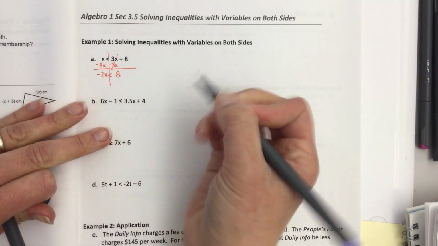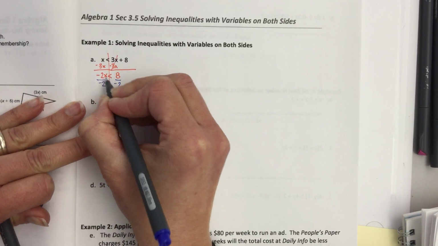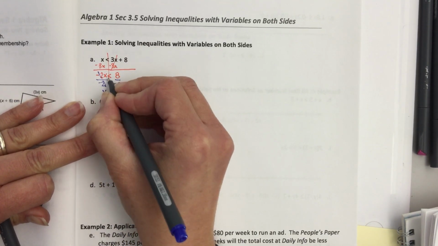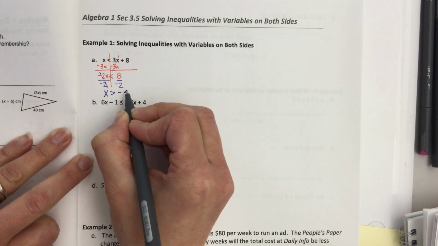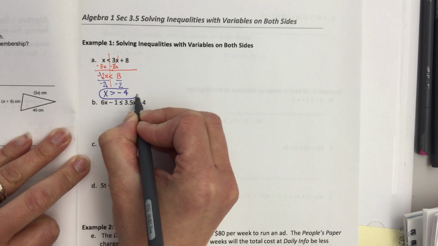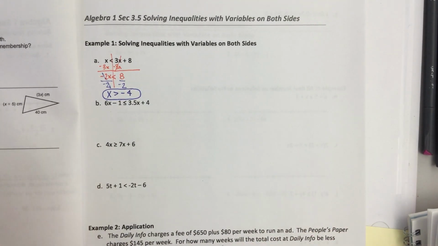Then this is just a one-step equation, I divide by that negative 2. We can't forget when we divide by a negative, I have to flip that sign. Give me a negative 4. And that's your answer. Don't worry about graphing these ones.